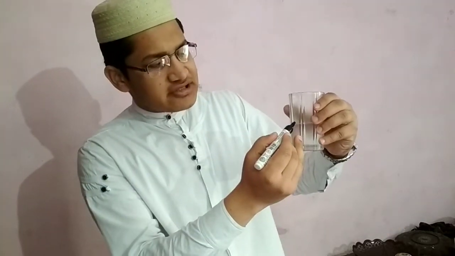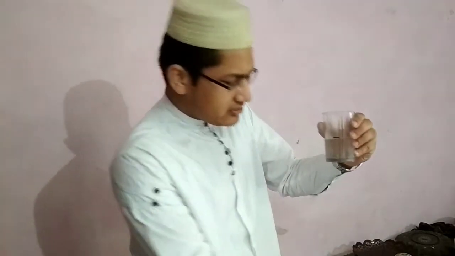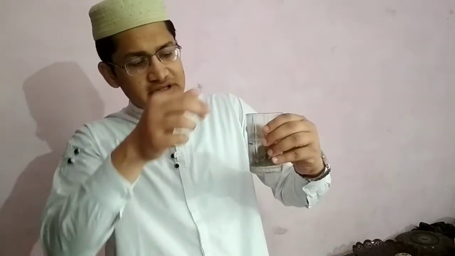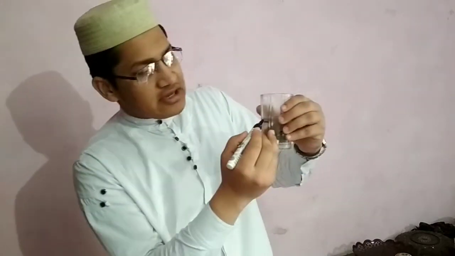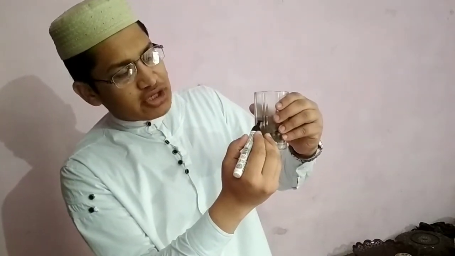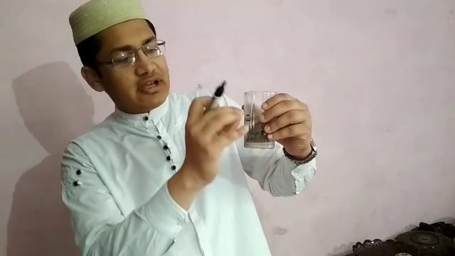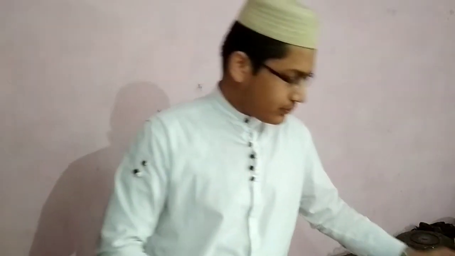This is its initial volume, and when I dip this stone in this, you are able to see that its volume is increased. This is the initial volume and this is its final volume. When we subtract, then we get the volume of that substance.